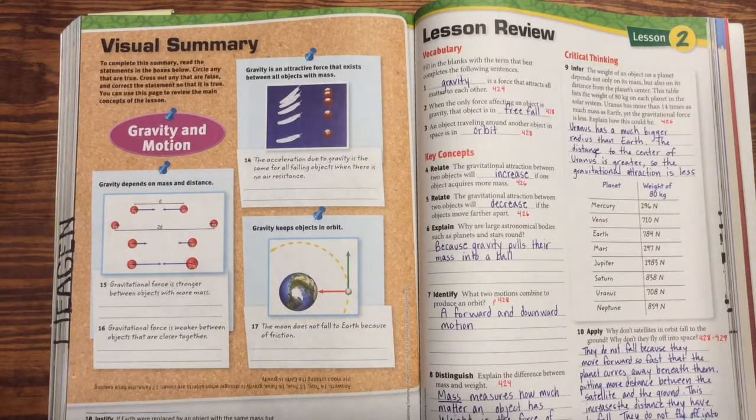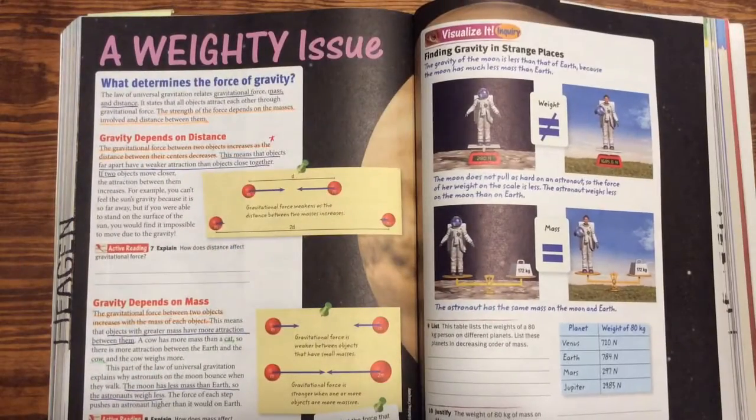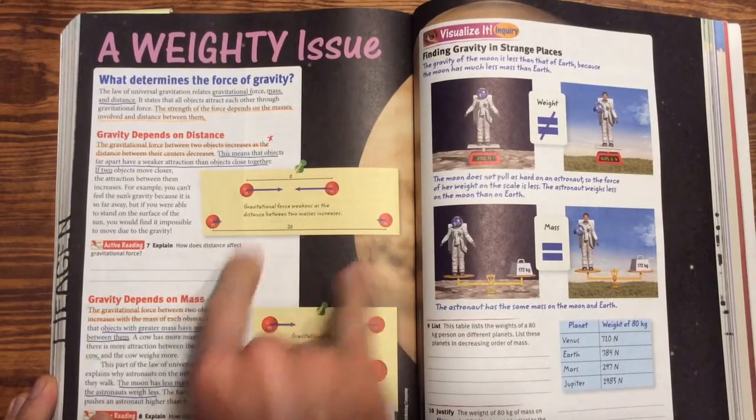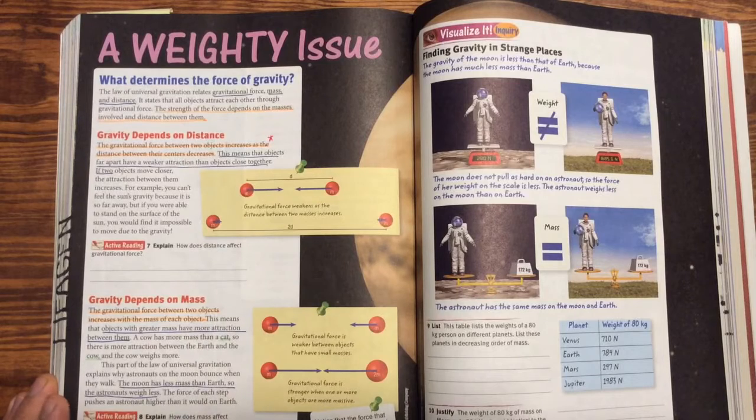Number 5: the gravitational attraction between two objects will decrease if the objects move farther apart. This can also be found on page 426. We see here in this diagram that with the two spheres farther apart, the gravitational attraction decreases.